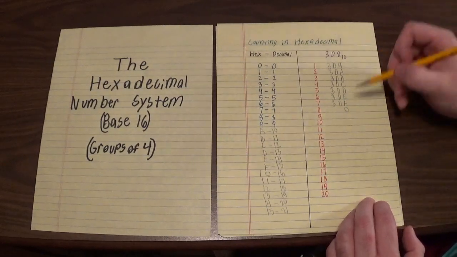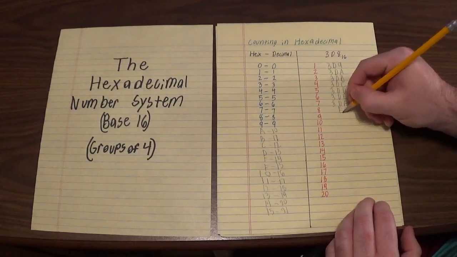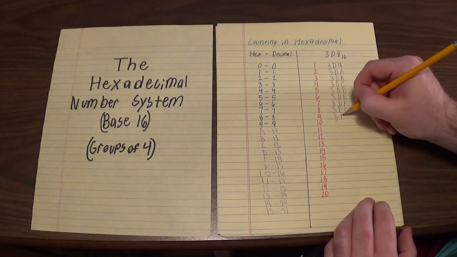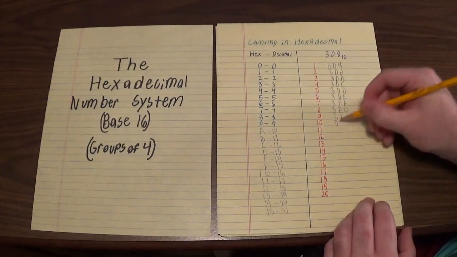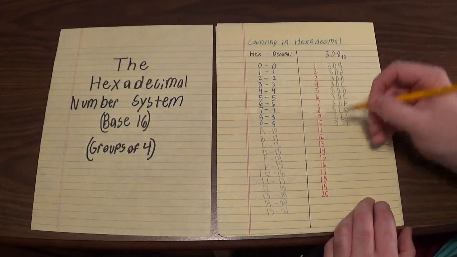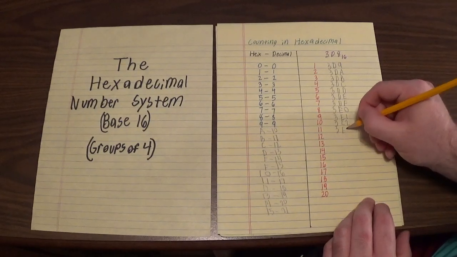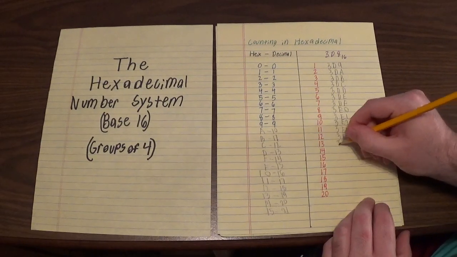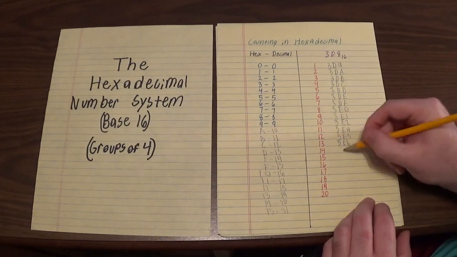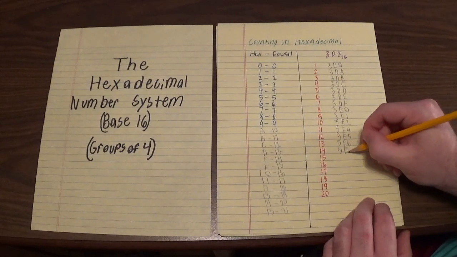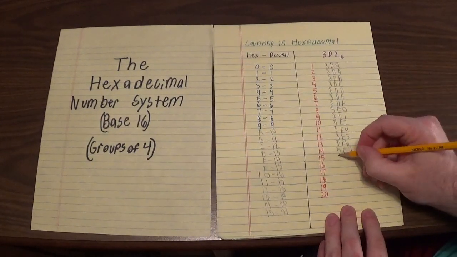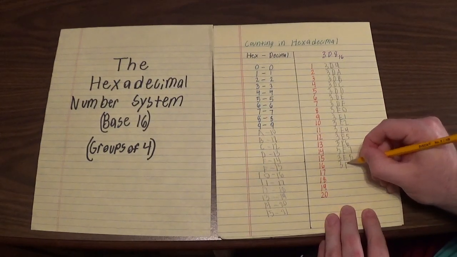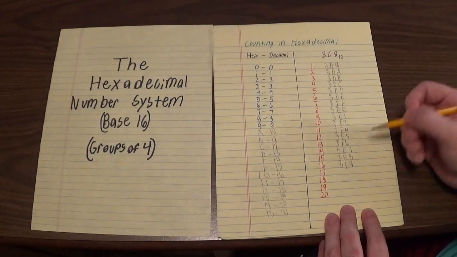So now I have to go to the next letter, which will be E. So now we have 3E0, 3E1, 3E2, 3E3, 3E4, 3E5, 3E6, 3E7, 3E8, 3E9, and then after 9 we go to letters.